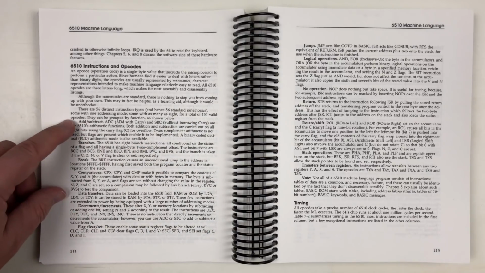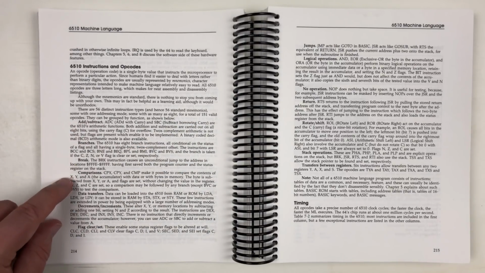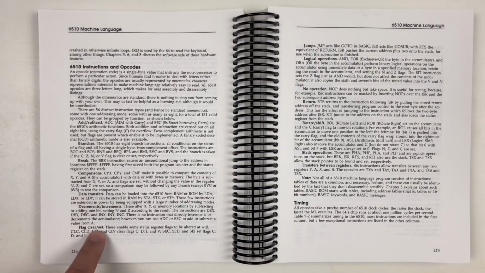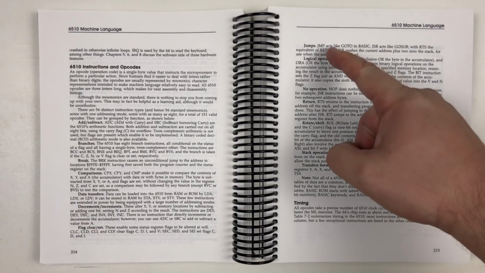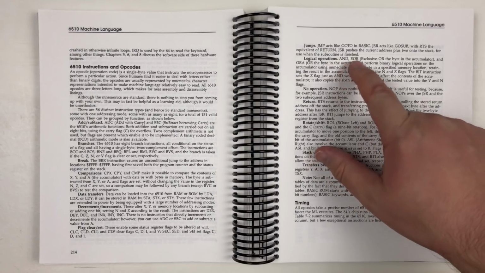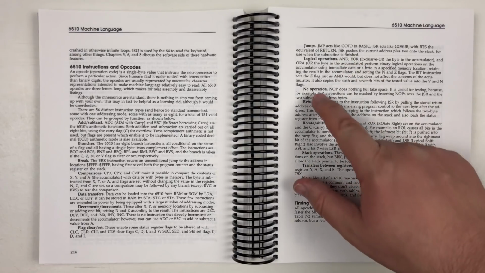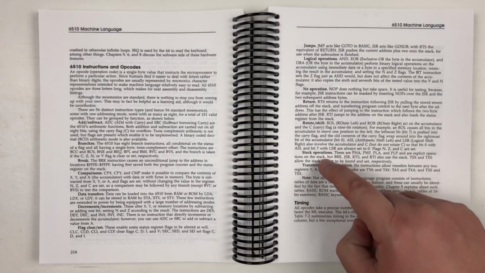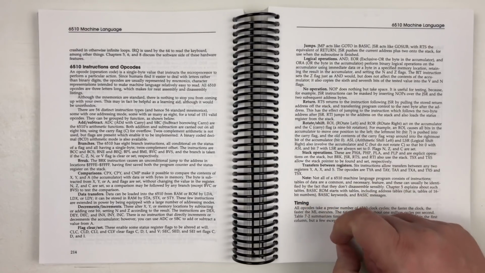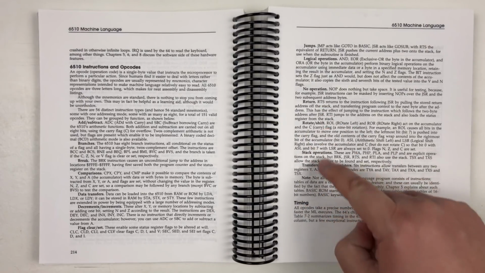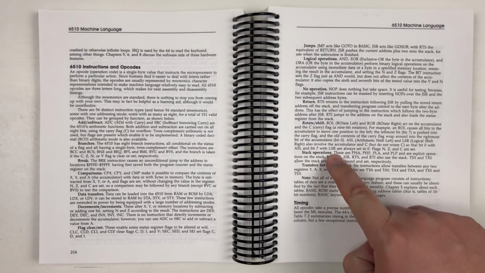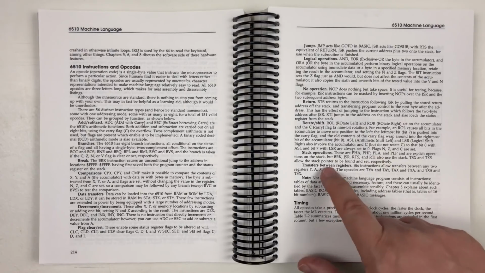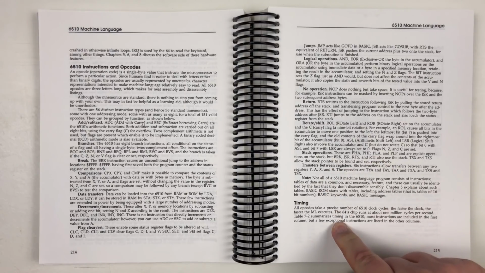And then he's grouped them: add and subtract, branches, break, comparisons, data transfers, decrements, increments, flag clear or set, jumps, logical operations like AND or exclusive OR, the no-op, returning from a subroutine or returning from an interrupt, rotate and shift, stack operations such as pushing or pulling off of the stack, transferring between the registers.